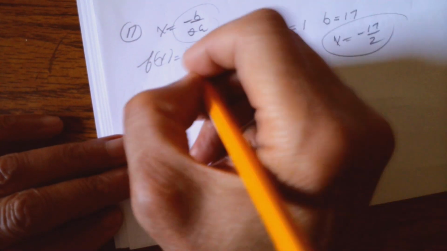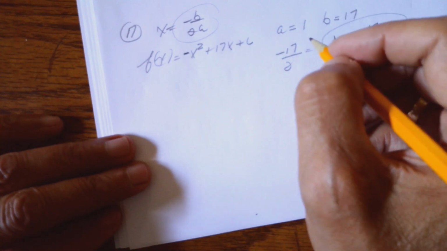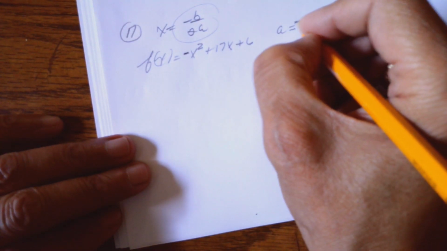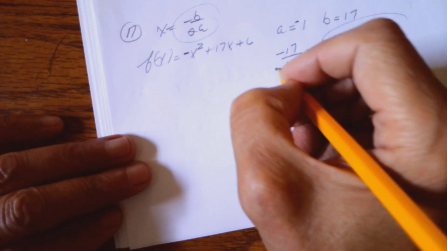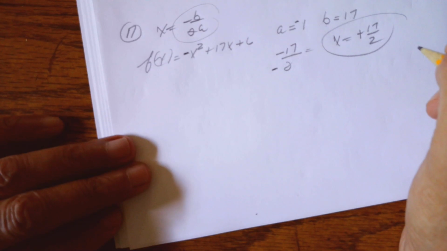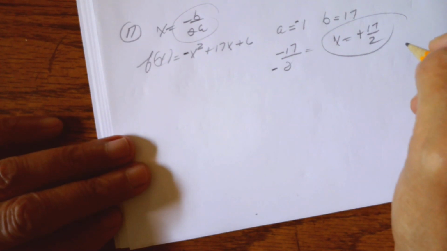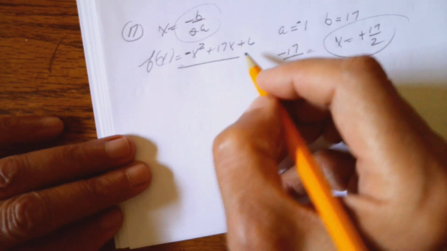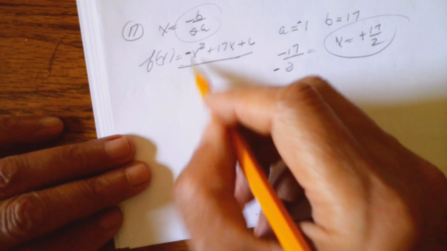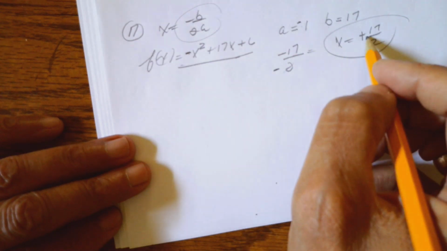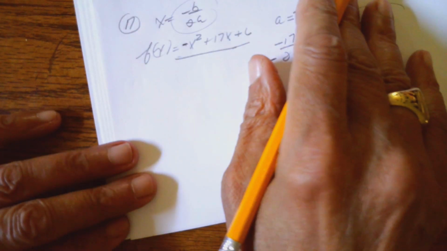Only problem is I wrote the problem wrong. It's a negative x squared, which means this is a negative 1. Which means that twice a is a negative 2, and it makes that a positive. Here again, it helps to make sure before you do the problem that you've got it copied right. That was a negative x squared, which made a negative 1. Doubling it is a negative. A negative over negative is a positive.